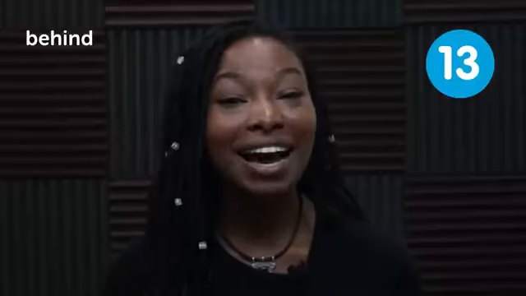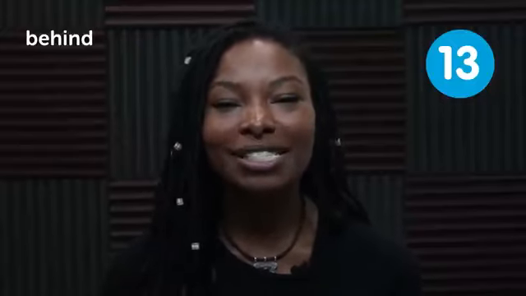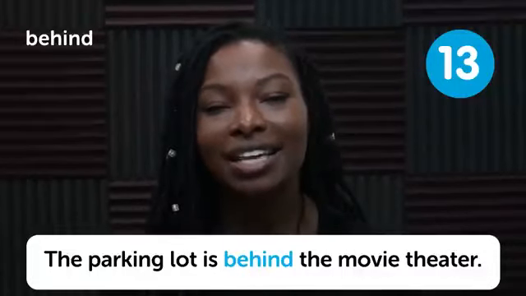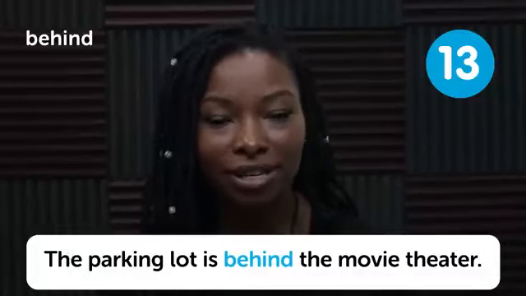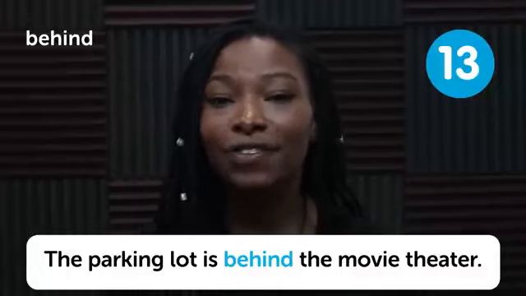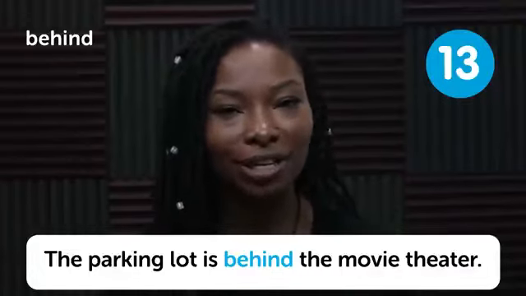Behind. For example, you can say, the parking lot is behind the movie theater. We use behind to say that something is at the rear of a building. The front of a building is its main entrance, so which side it's facing the street is really not important.